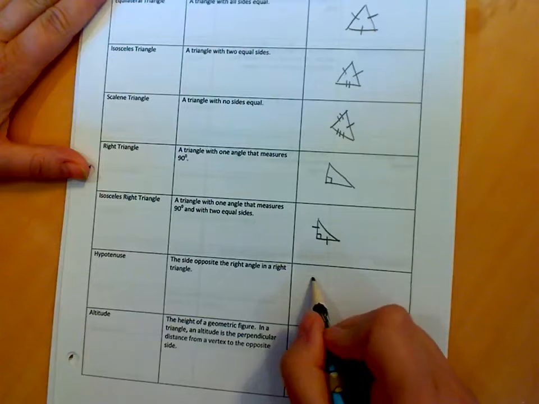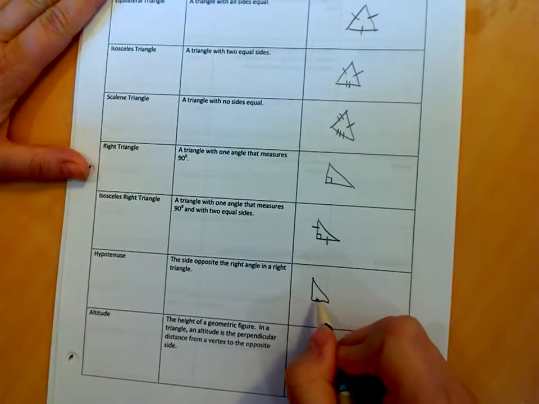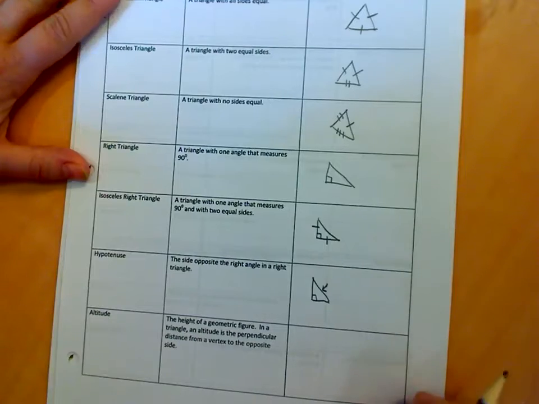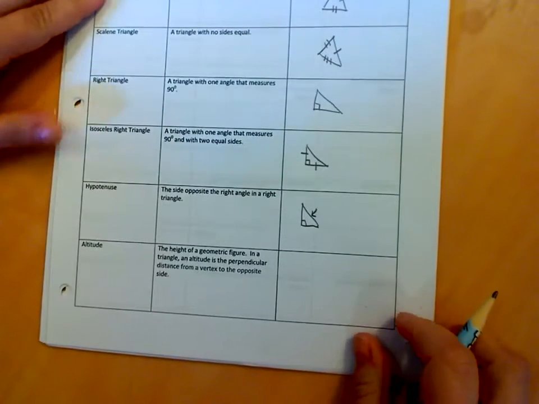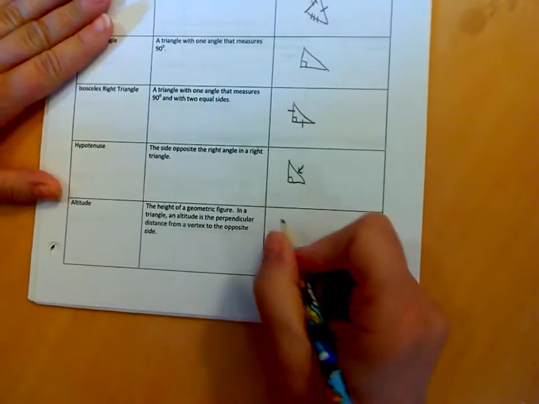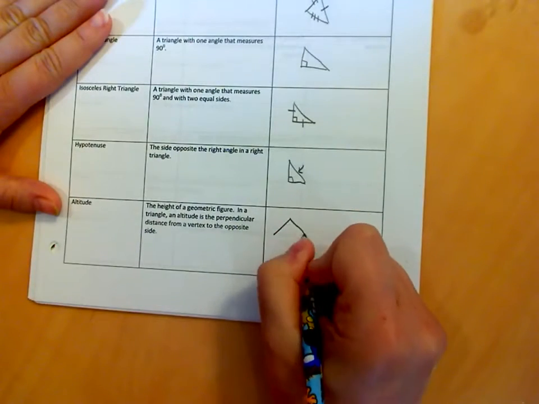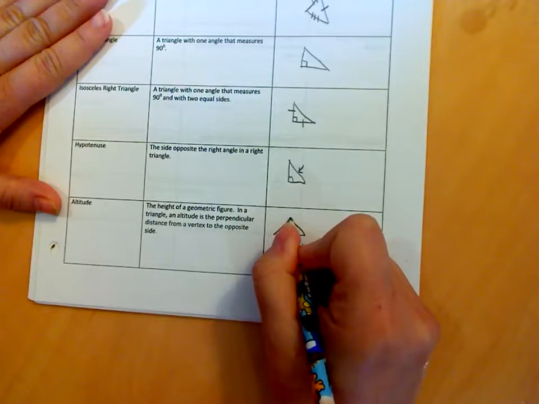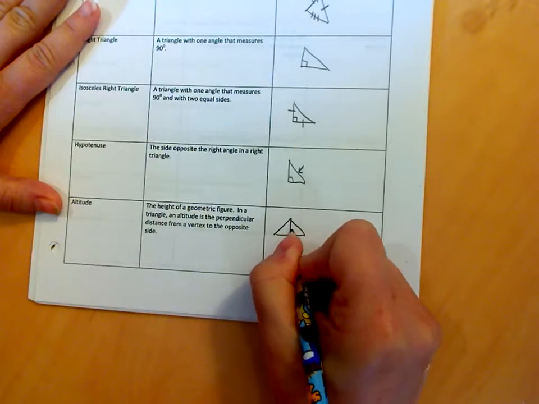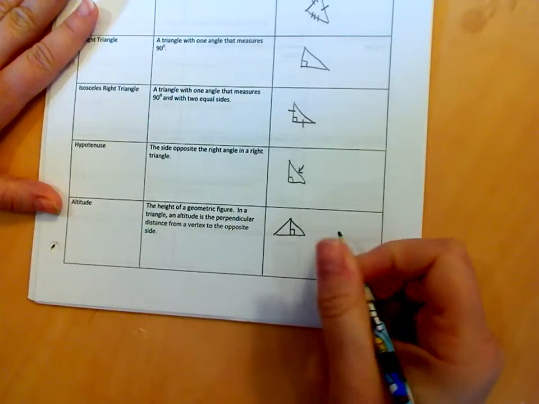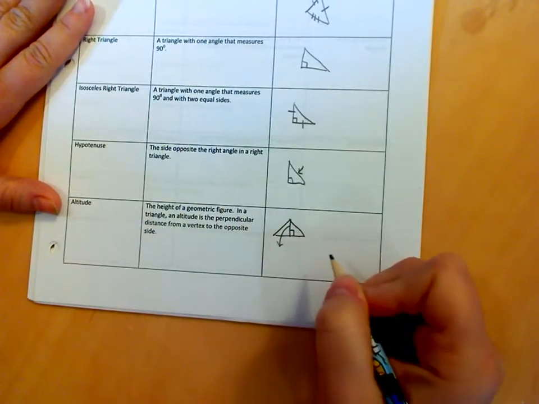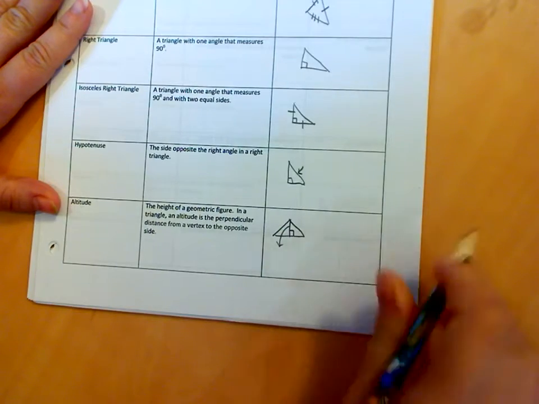The hypotenuse is this side, which is the side of the triangle opposite the right angle. And the altitude of a triangle is from the top vertex straight down vertical at 90 degrees to the base. That is the altitude. Okay?